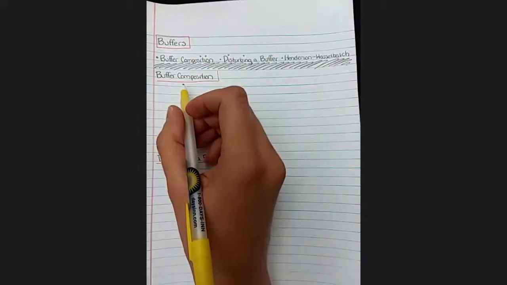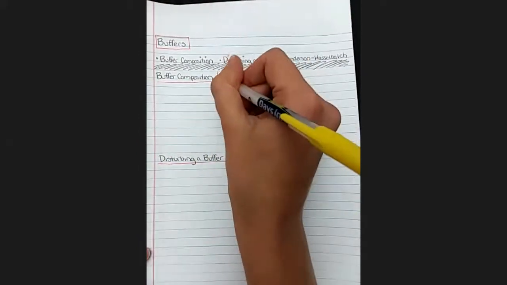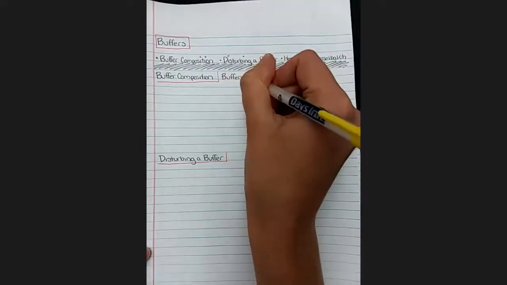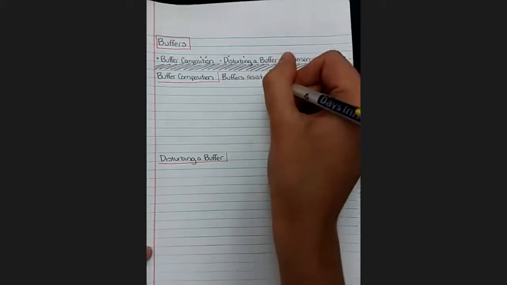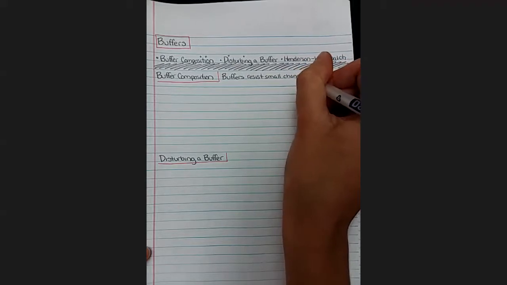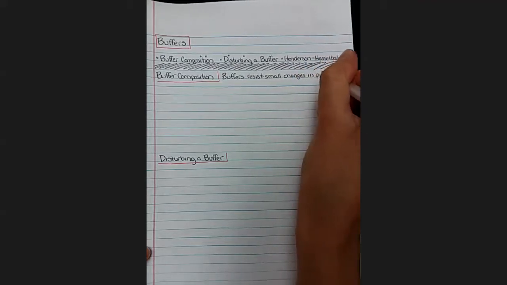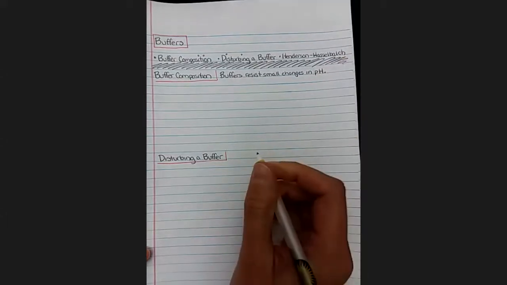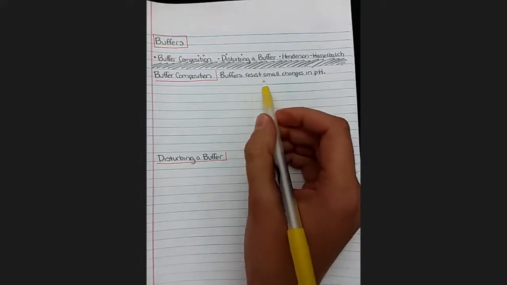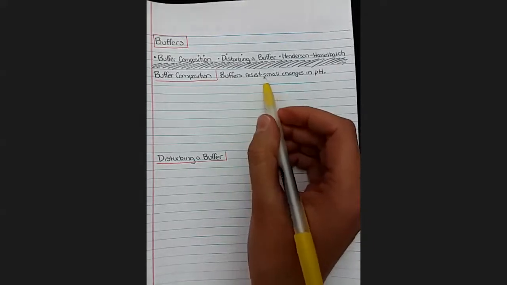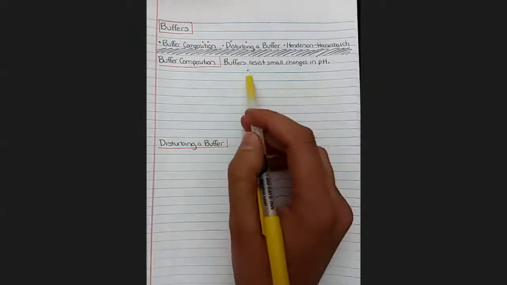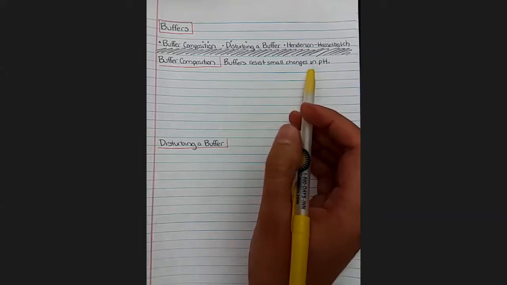So starting out with buffer composition, you've probably heard of this before. They're used in biology as well. We use buffers because they resist small changes in pH. Buffers are especially useful in biological or biochemistry fields where you're trying to study enzymes or bacteria that live at a particular temperature or in a particular place, like your body, that has a certain pH. So we can keep that pH relatively the same by using a buffer.